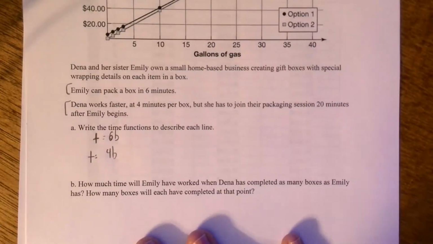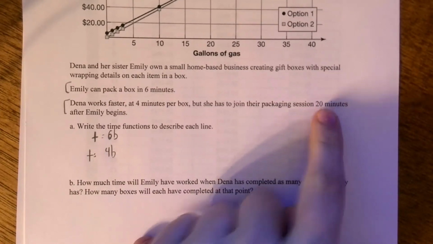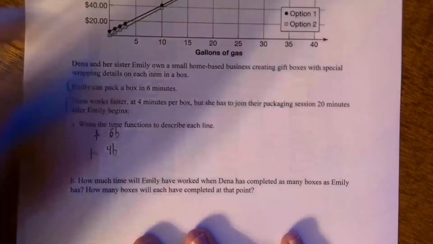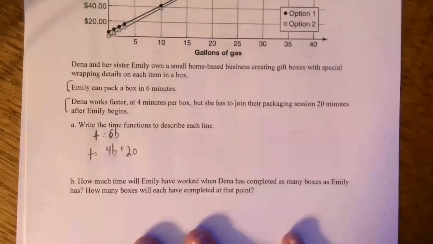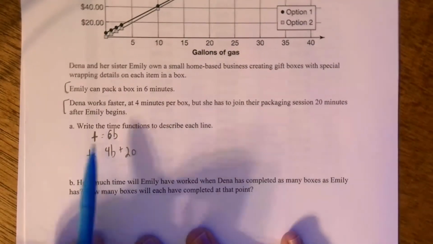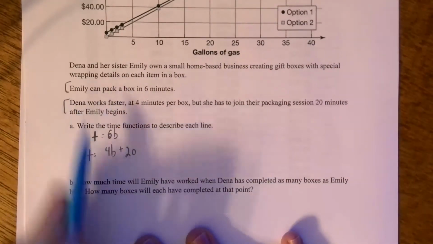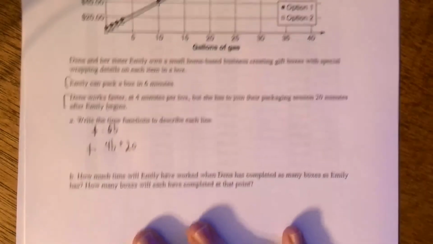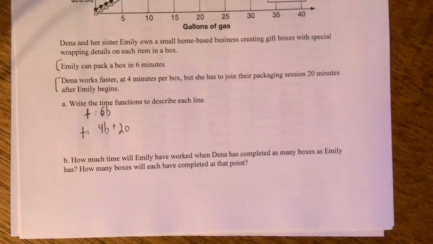But we also know that she starts 20 minutes late, right? So I'm going to add 20 minutes to this. Okay? So those are our time functions, right? So this is the time function for Emily. This is the time function for Dana. So B says, how much time will Emily have worked when Dana has completed as many boxes as Emily has? And how many boxes will each of them complete at that point?